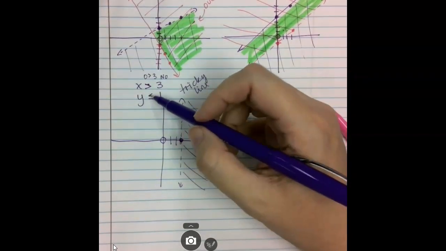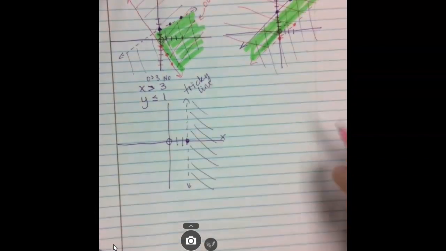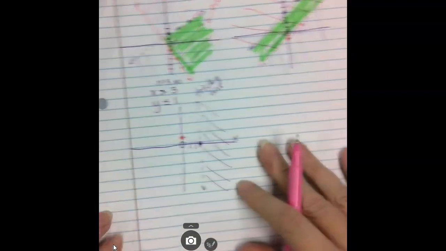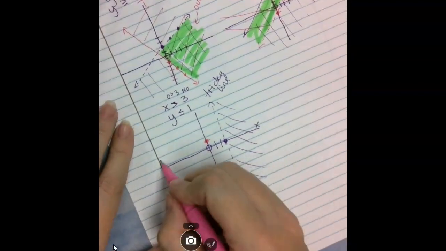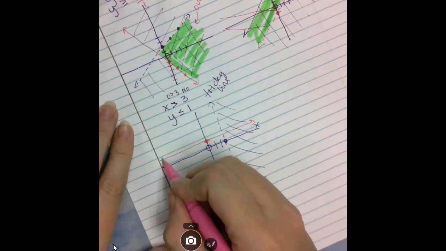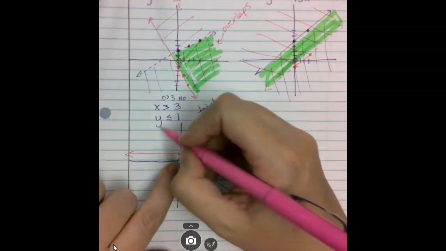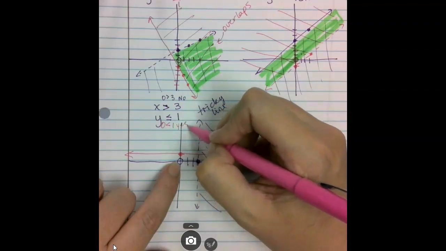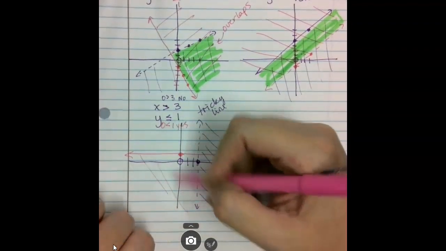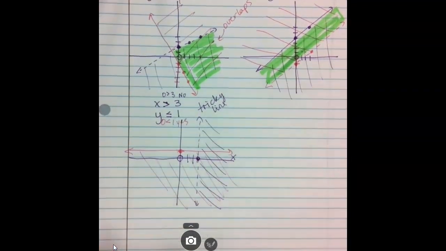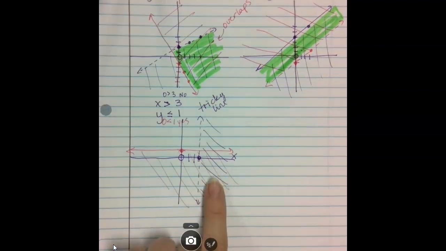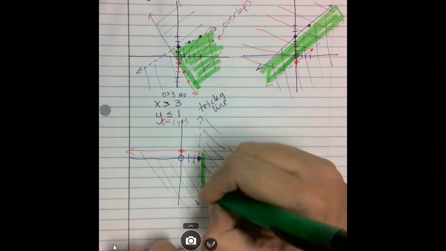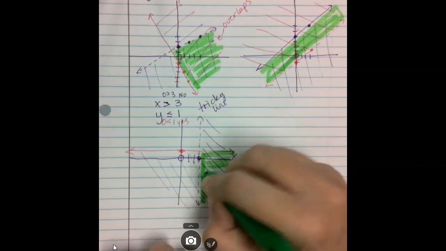All right, y is less than 1, so that's at y. And here's 1. Here's my dot. That one's going to be solid because it's got the equals. And then I'm going to pick 0, 0 again. 0 is less than 1. That is a yes. So I'm going to shade on this side of this line. And we see the part that overlaps is this part over here. So I'm going to take my highlighter, and it goes from here like this. This is the part where it overlaps.